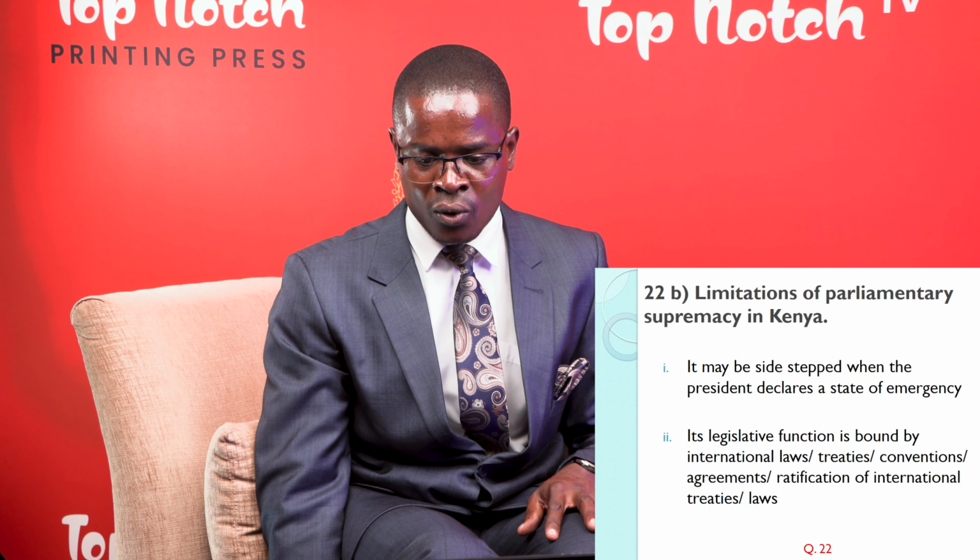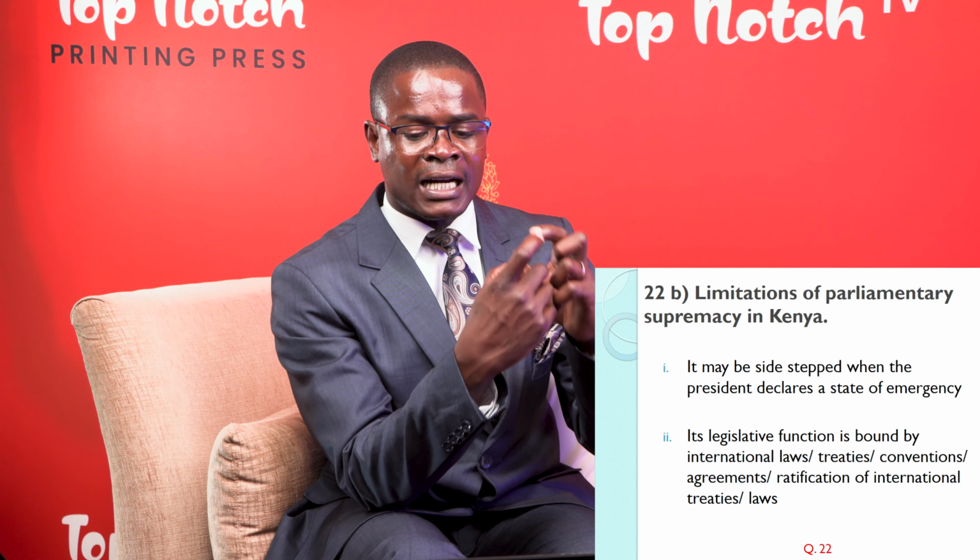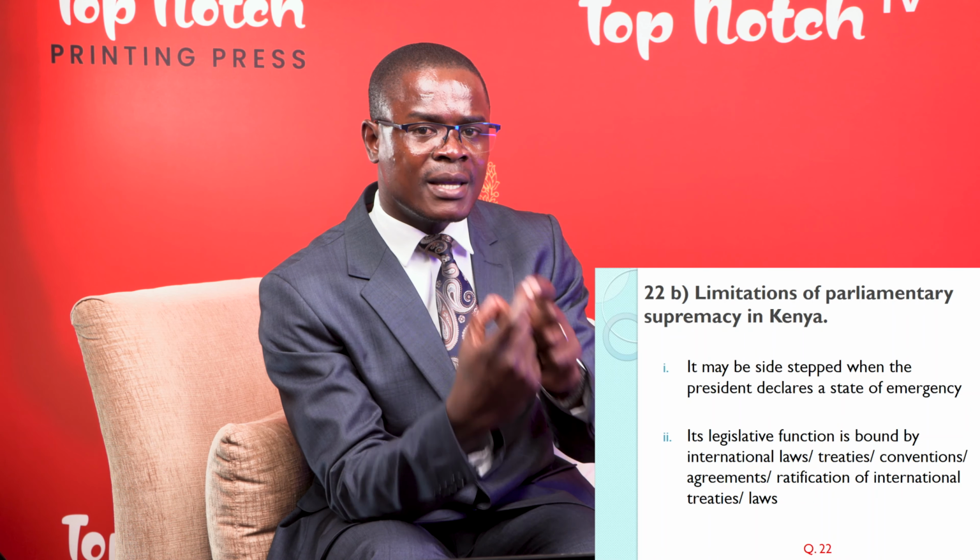Then number two, the legislative function is bound by international laws, treaties, conventions, agreements, and ratification of international laws or treaties. Meaning that the laws that parliament makes must be in coherence with international laws.